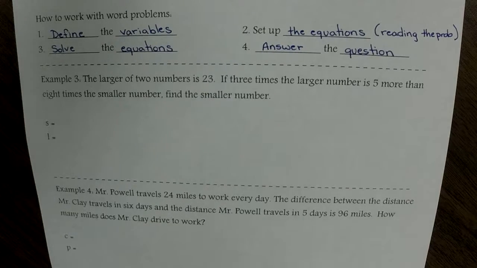So let's look at number 3. Number 3 says the larger of 2 numbers is 23. If 3 times the larger number is 5 more than 8 times the smaller number, find the smaller number.